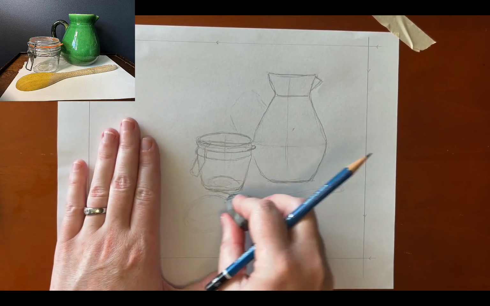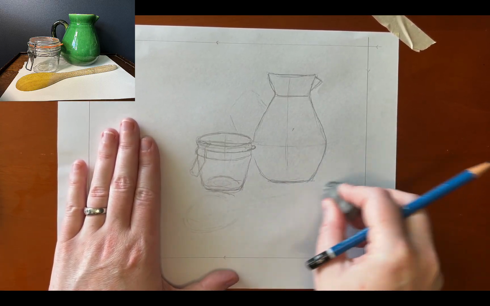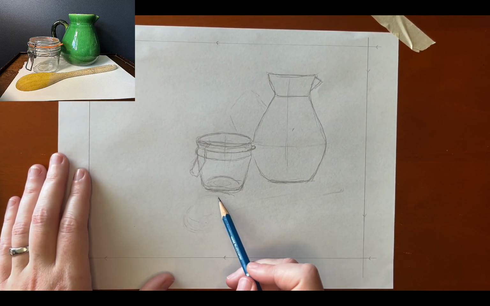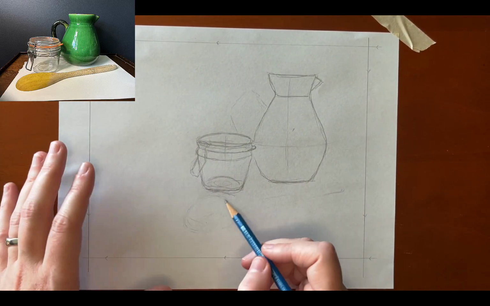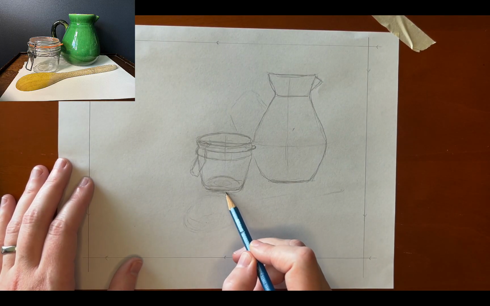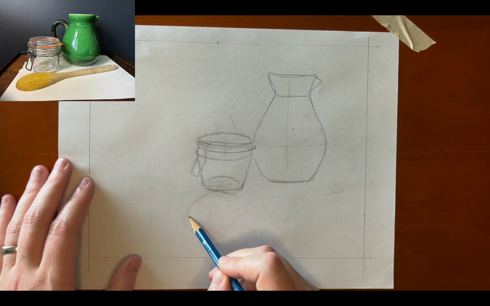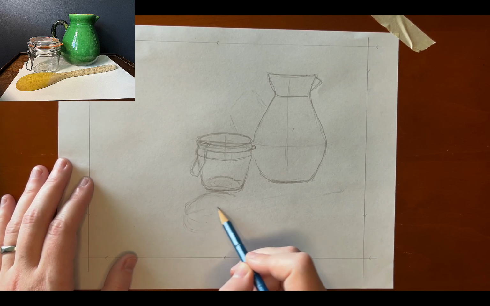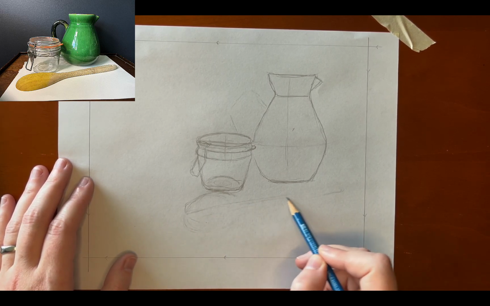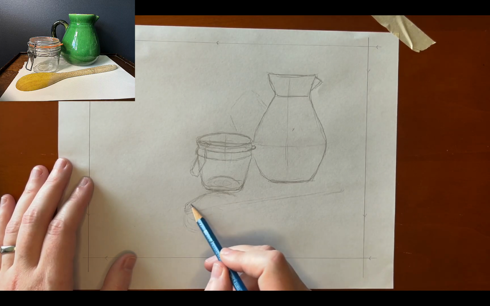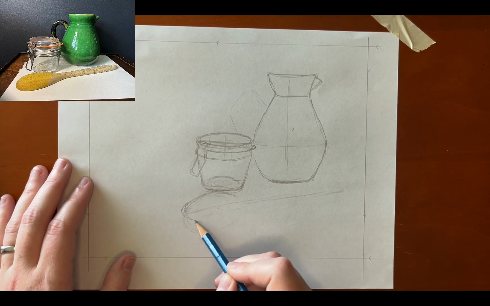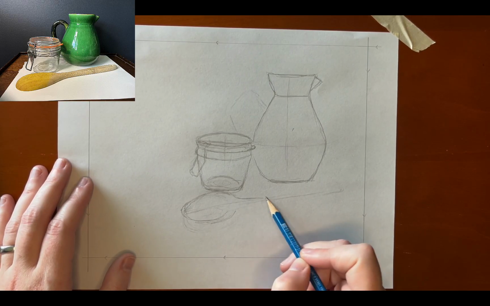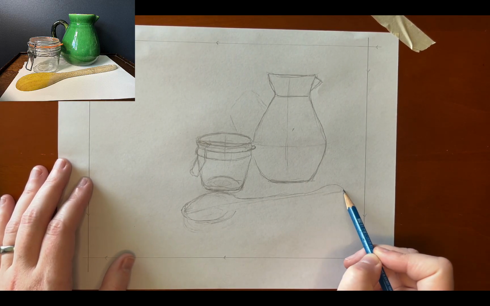So I'm always gonna be readjusting, and it's so much easier to redraw this thing that I only drew for like 2 minutes than if I had drawn the perfect spoon in the perfect shape. I would have been sad to erase it. I'm looking at the negative space here too, and so I think the center line of the spoon is closer, and this is more narrow. There's a curve here, and then it kind of curves at the end.